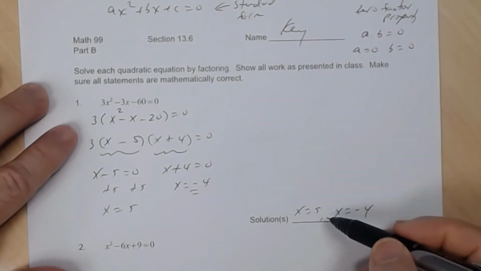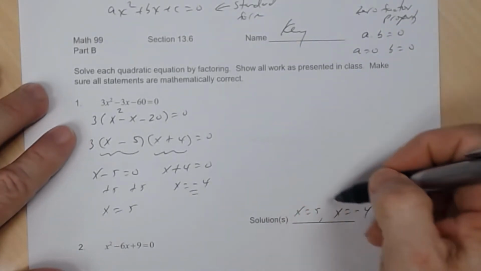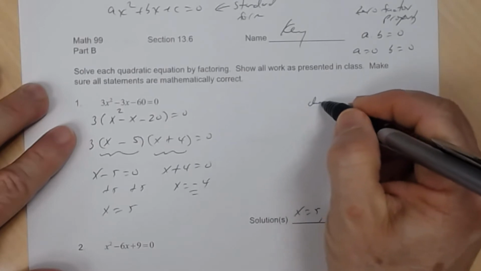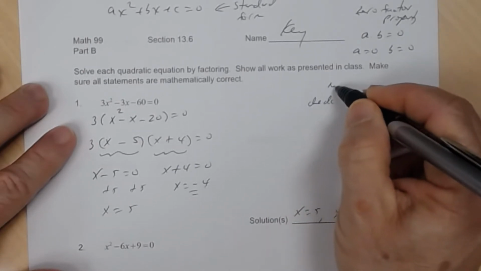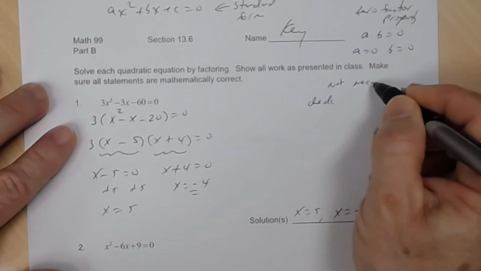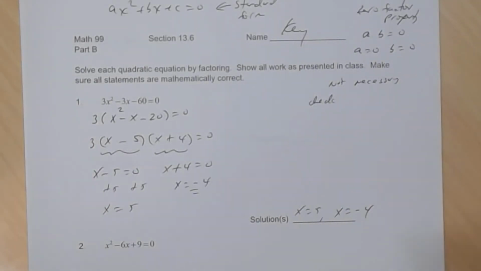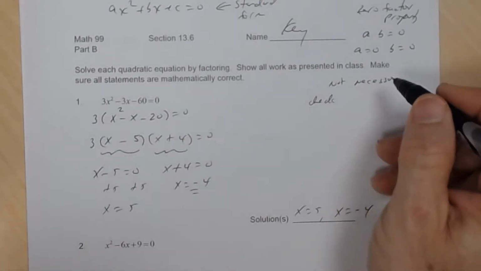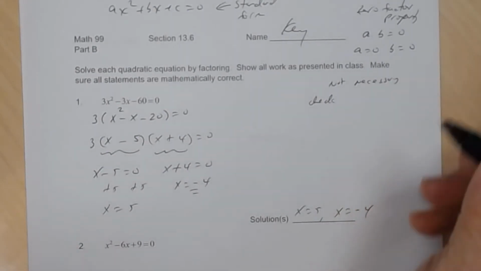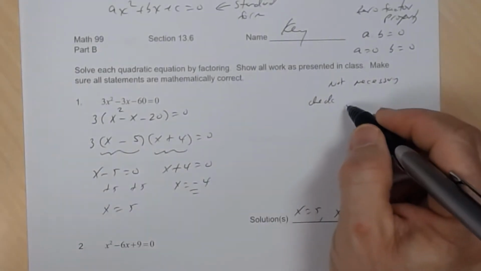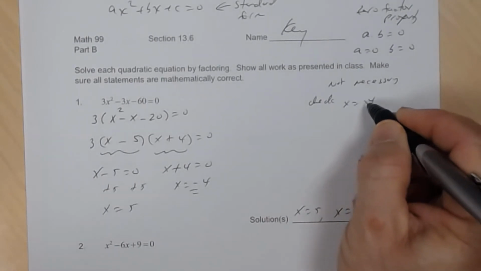And again, if you want to check, I'm not going to check all of these. I'm just going to check, let's say, negative 4. Let's check negative 4. Remember, that's not necessary. And I think I'm misspelling necessary. All right, so let's check x equal negative 4.